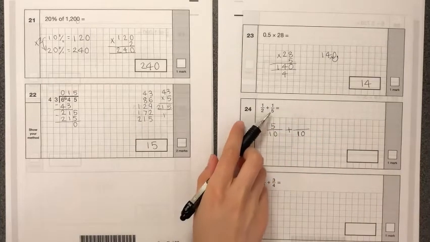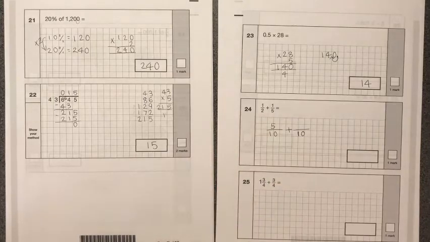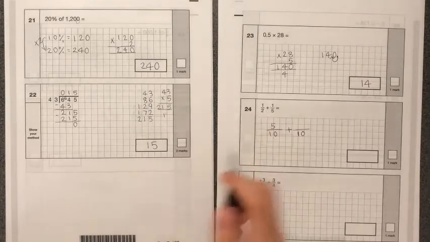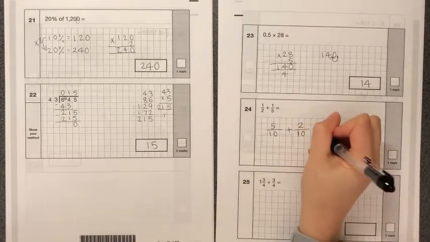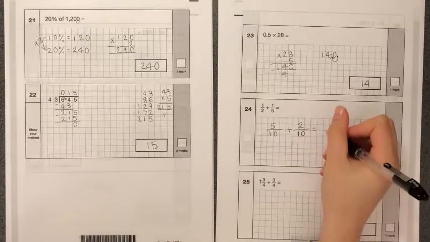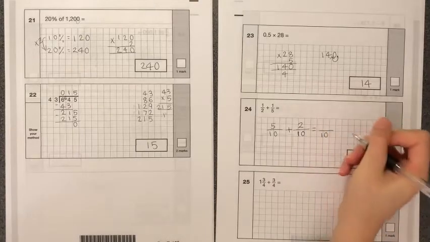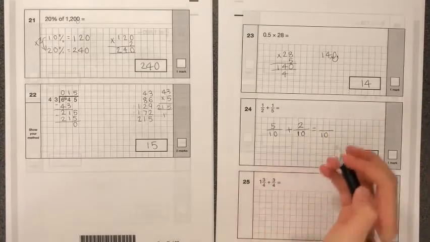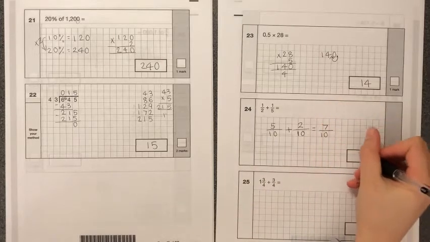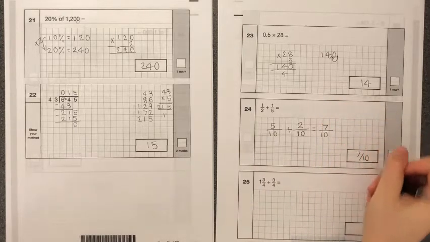To get from 5 to 10, we have multiplied by 2. We're going to do the same to the top. 2 multiplied by 1 is 2. Now all that's left is to add the numerators together. 5 and 2 is 7. 7 over 10 is our answer.